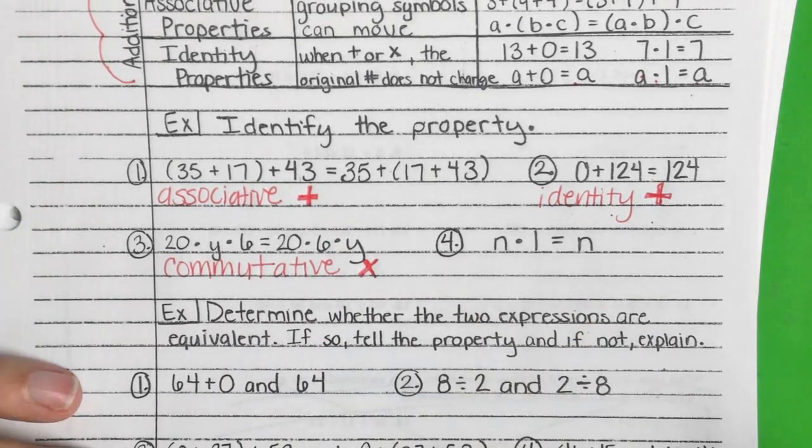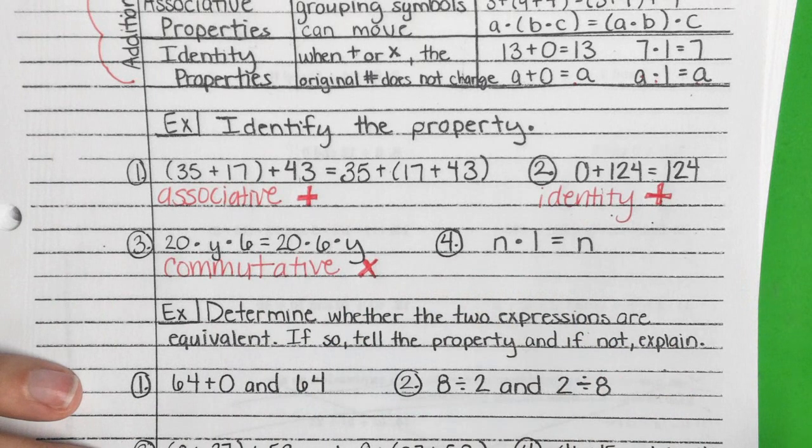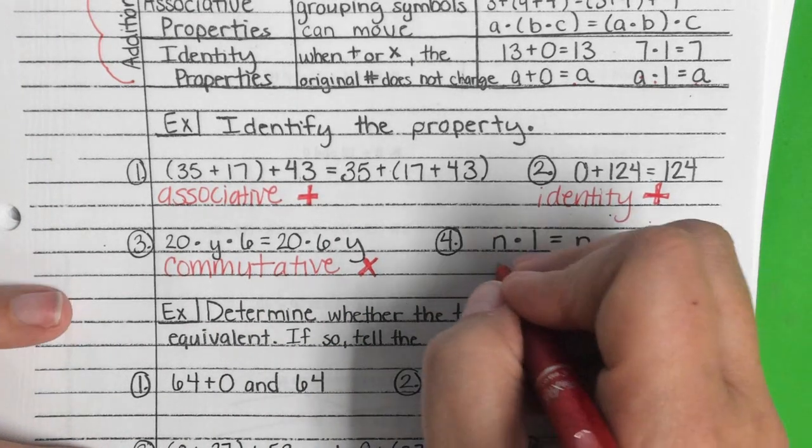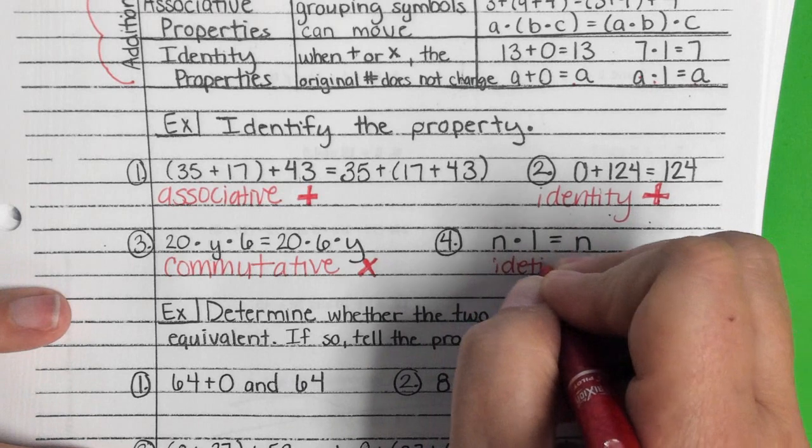Okay, what about n times 1 equals n? Identity. That is the identity property. Hold on.